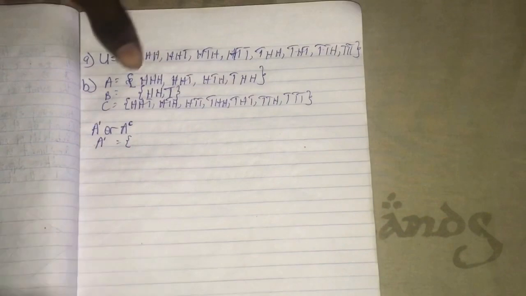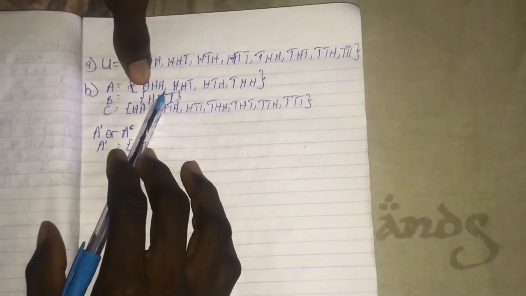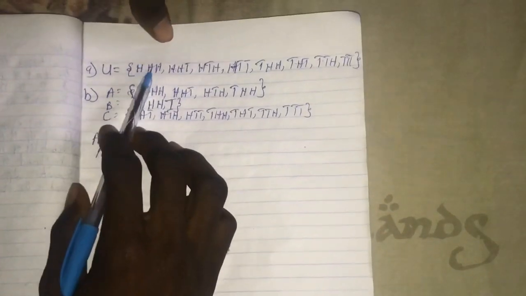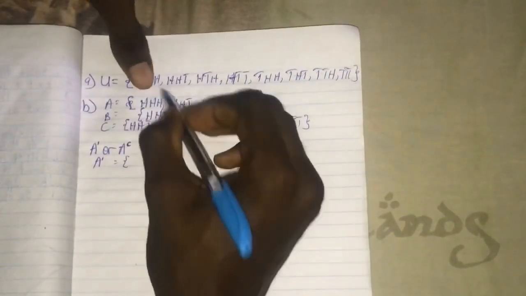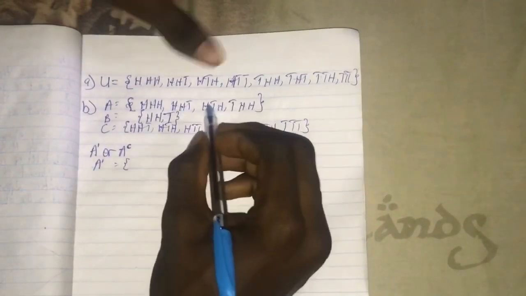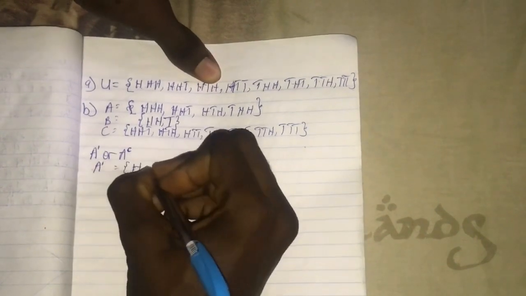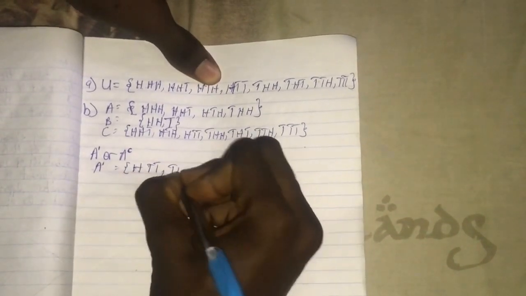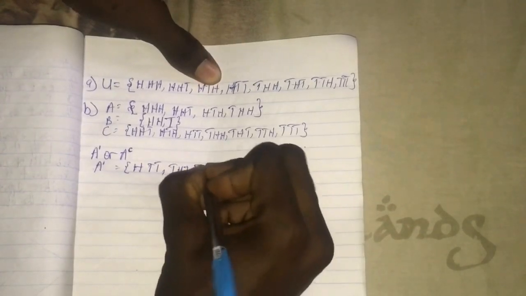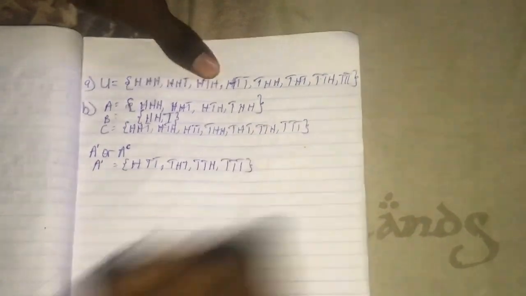So the complement of this, that is the element of A removed from the universal set, is like the difference of it. So HHH is there, HHT is there, HTH and THH. So we pick the ones that are not there. That's HTT, THT, TTH and TTT. And their probability is what?